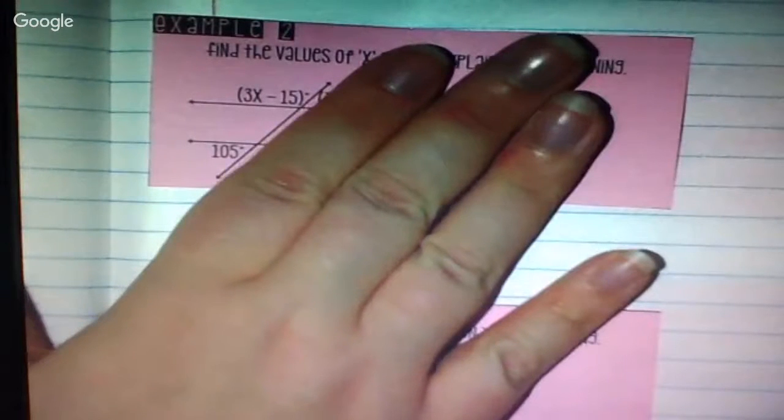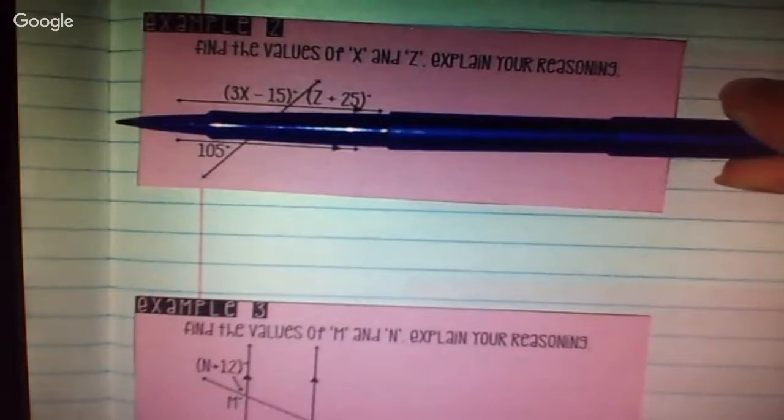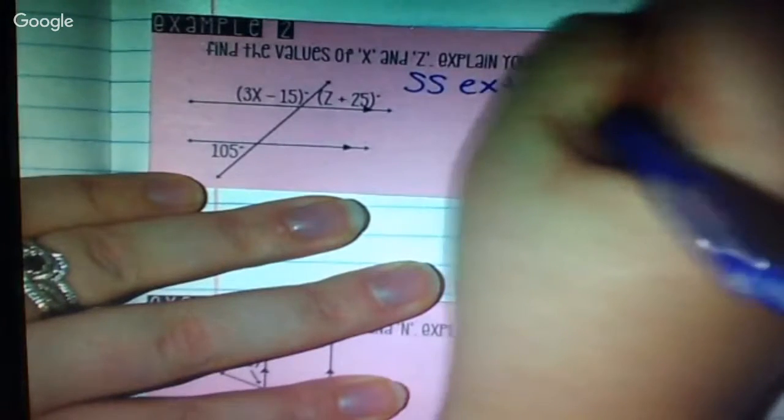Find the values of X and Y, or I'm sorry, X and Z. Explain your reasoning. Okay. This one was easy, and then the other one. Okay. So Rebecca says, I want to solve for X first. And she said that X is same side. Here's your transversal. They're both on the left, so that's same side. And then she said, well, in terms of the parallel lines, they're outside, so they're exterior. So I'm doing same side exterior again, and they equal 180.